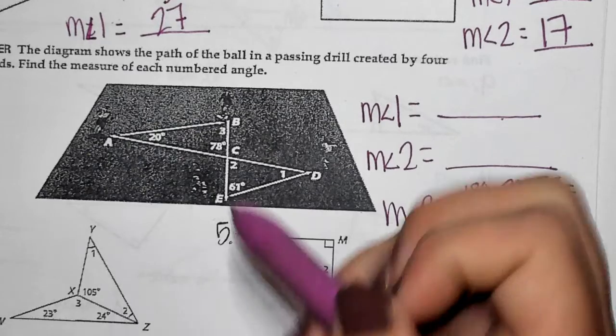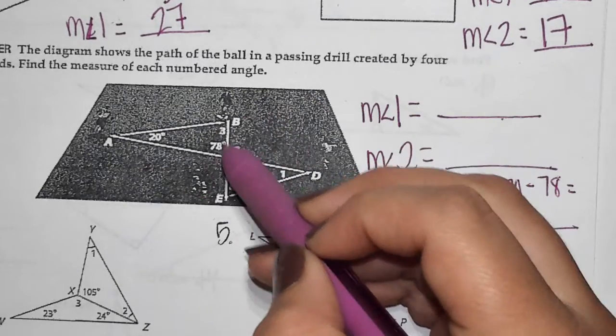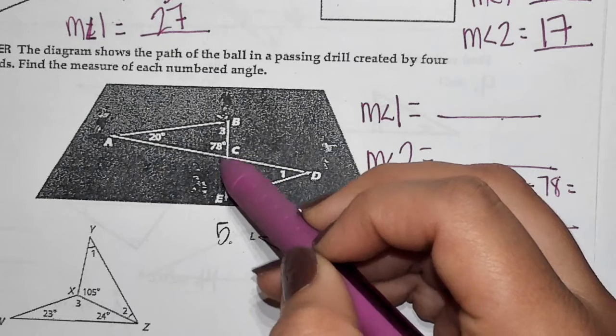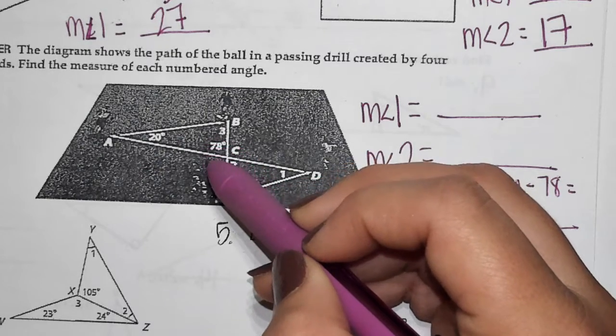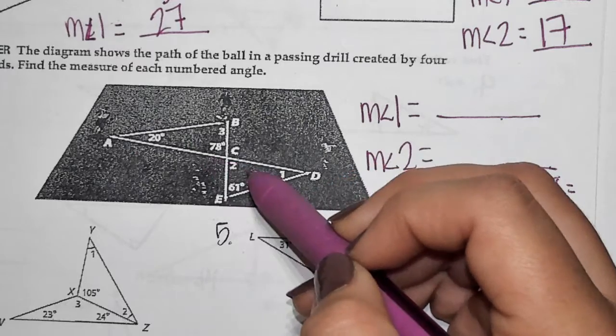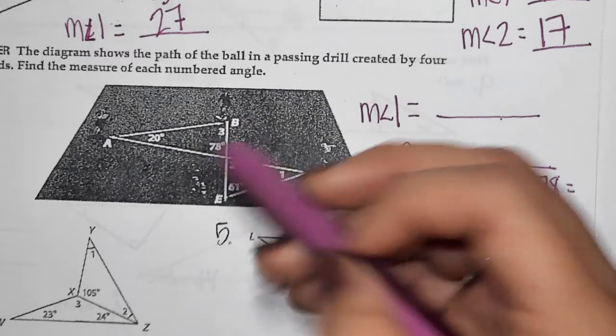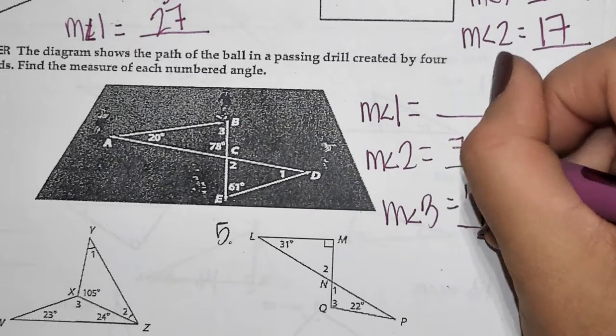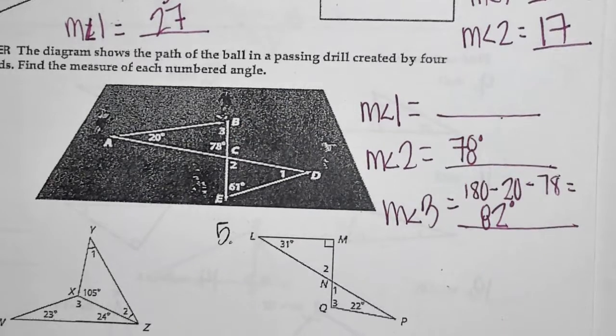But what do I know about the angle that's 78 degrees and angle 2? They're vertical. What does it mean if they're vertical? They're congruent, which means they are the same. So angle 2 is 78 degrees.